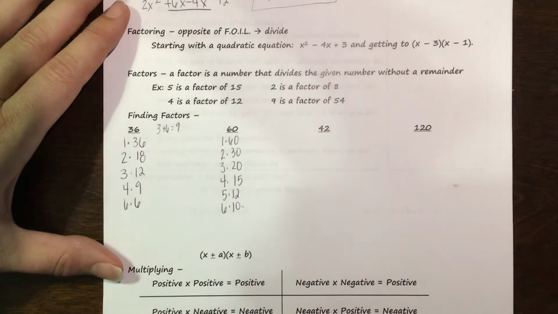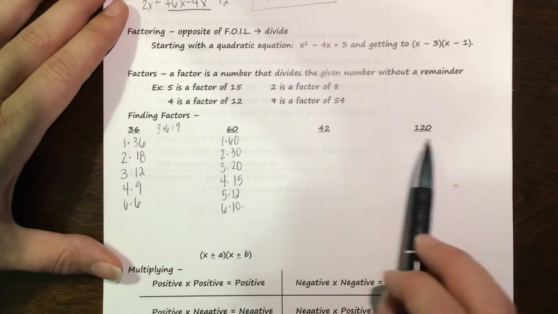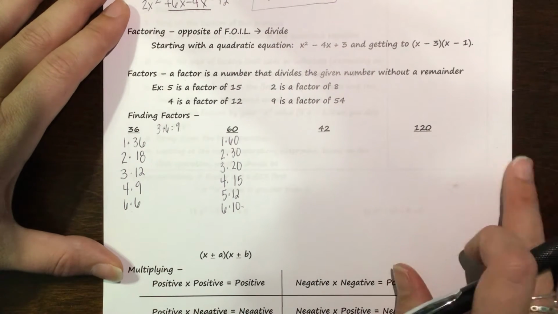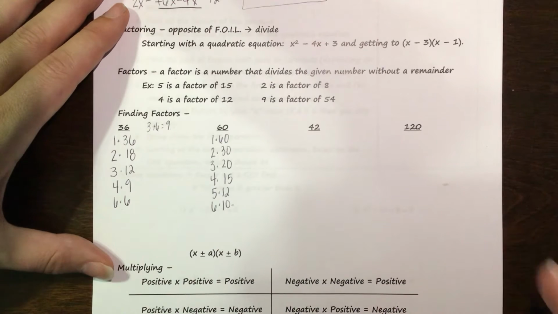So what I want you to do is I want you to pause the video right now, and I want you to go ahead and find the factors of 42 and 120. And then after you have that, then replay the video and see if you are correct. So right now, go ahead, pause the video.